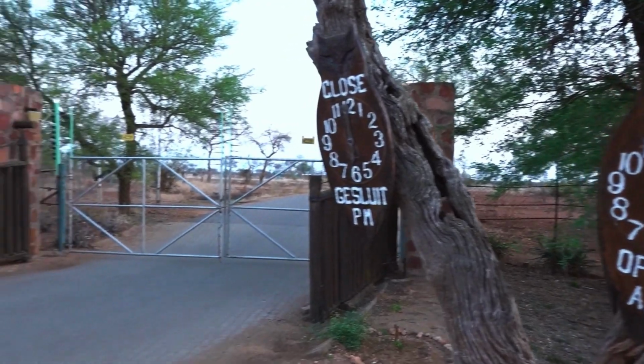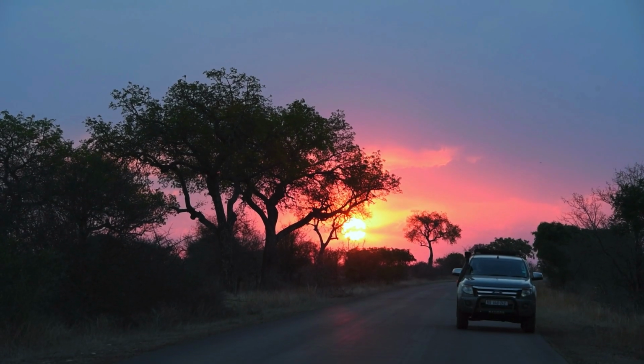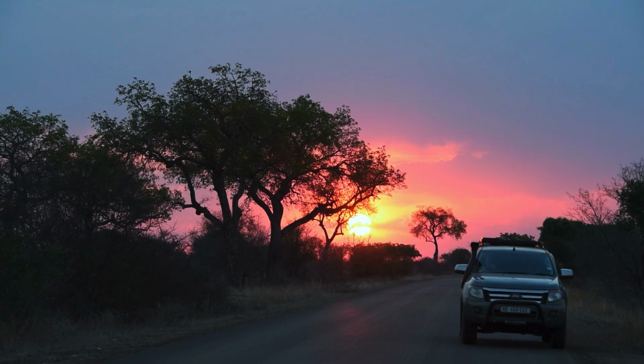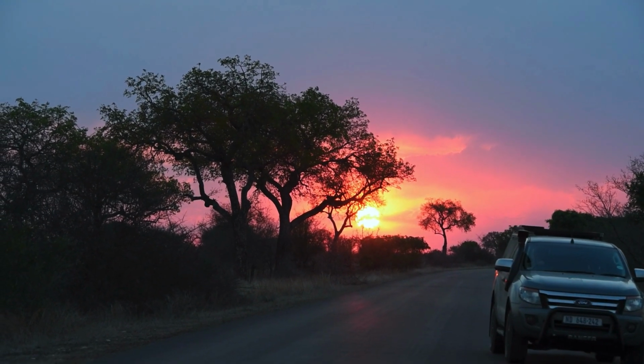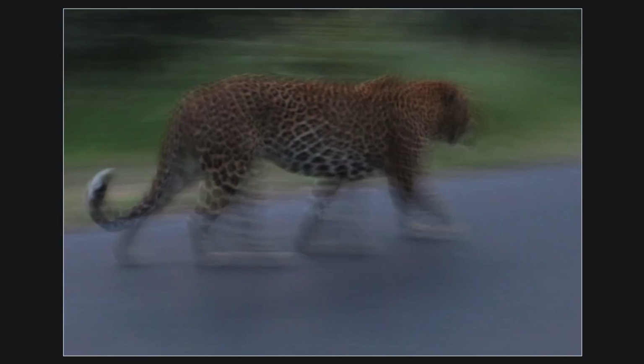Heading out early in the morning just before sunrise is a great time to look for predators. So you often bump into something like a leopard, a lion, or some other nocturnal creature. If you're in automatic or program mode, where the camera chooses all or most of the settings for you, there's a high risk of not getting sharp photographs.